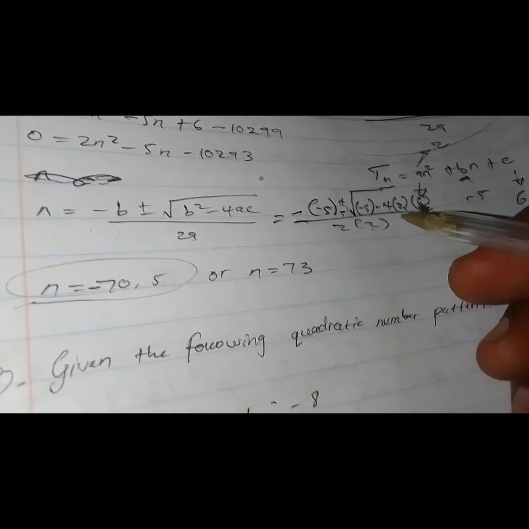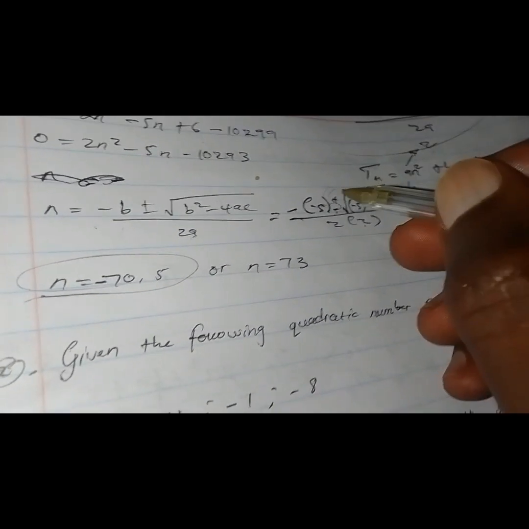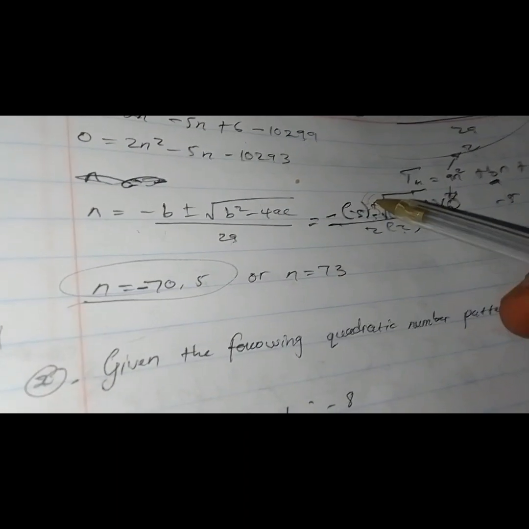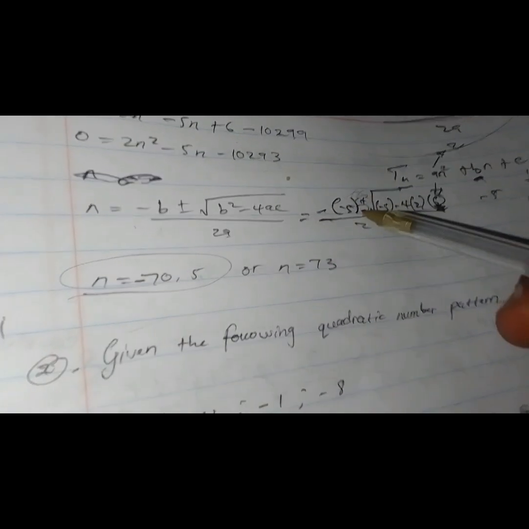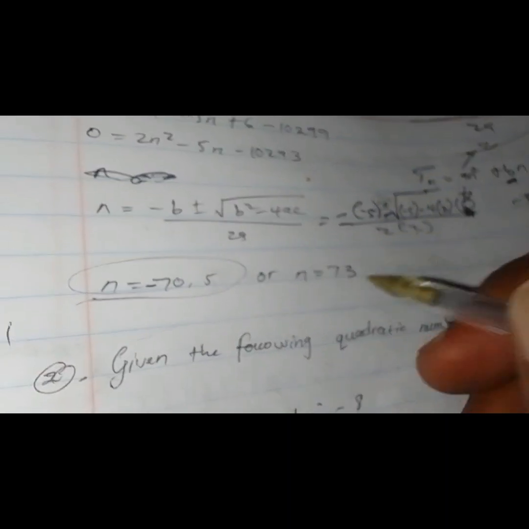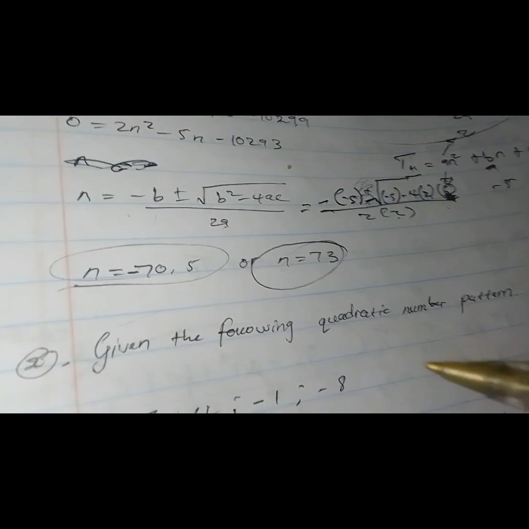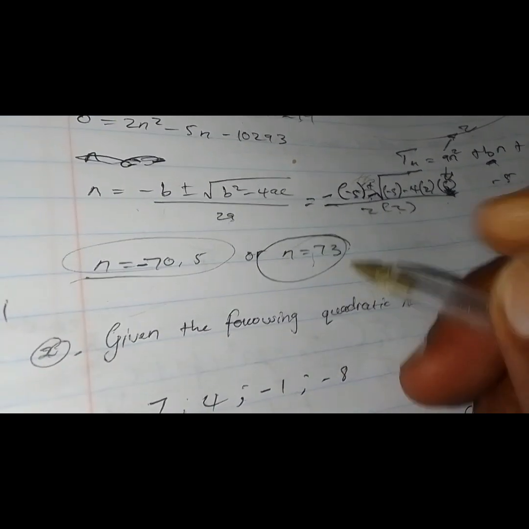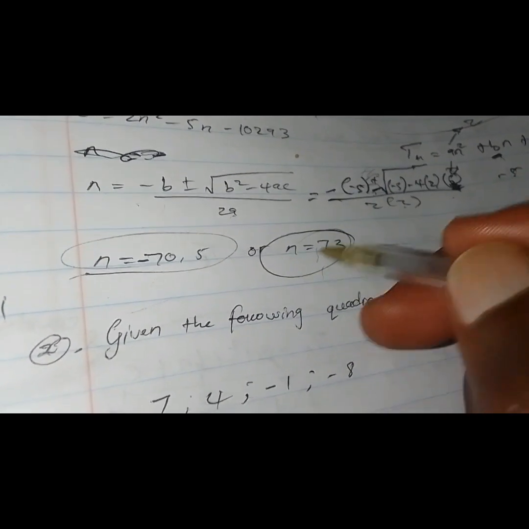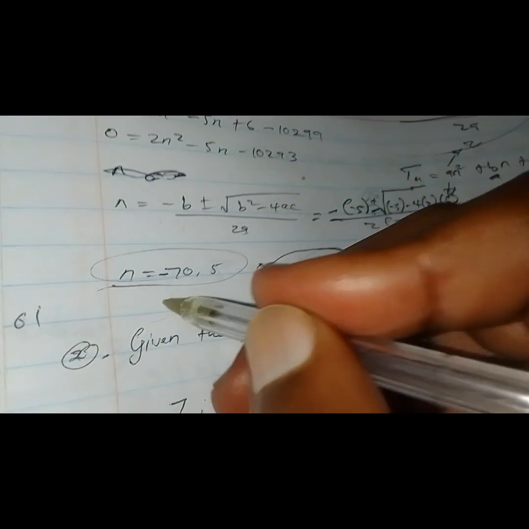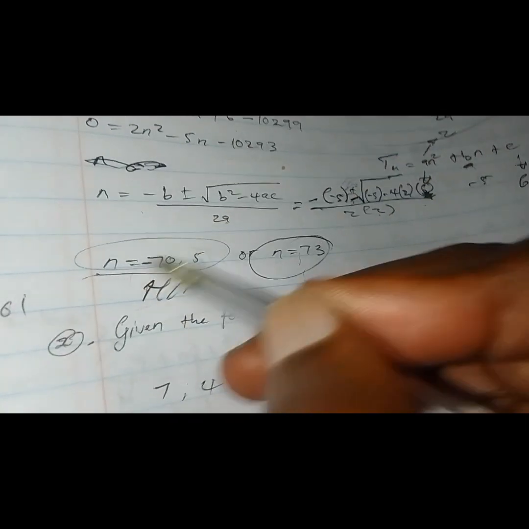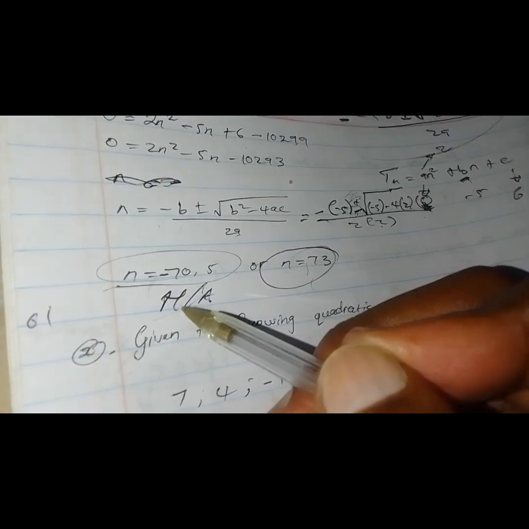Then the second thing you need to do: don't erase everything. I get it, you found your answer. Just go back, remove the positive and place the negative, and then you're going to find your second n, which is positive. n is 73. So it means you're going to use this one. This one is applicable, and this one is not applicable because it is negative.